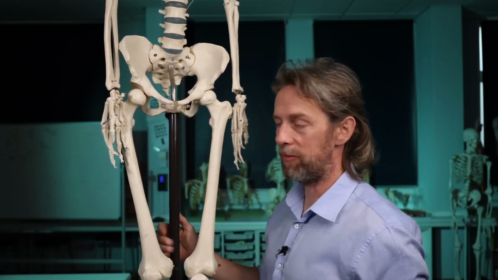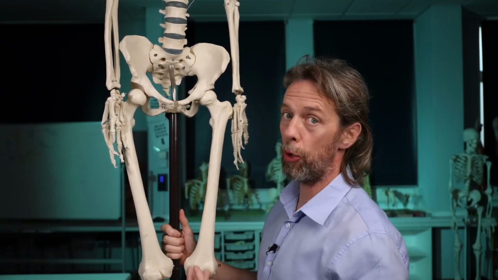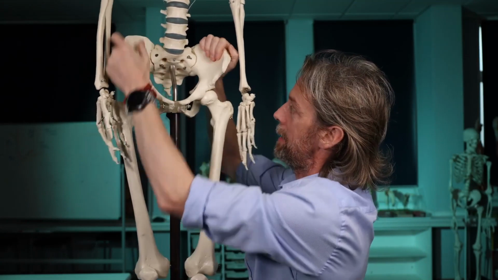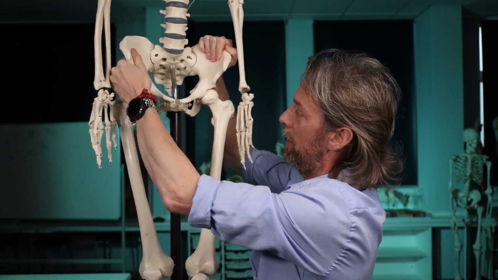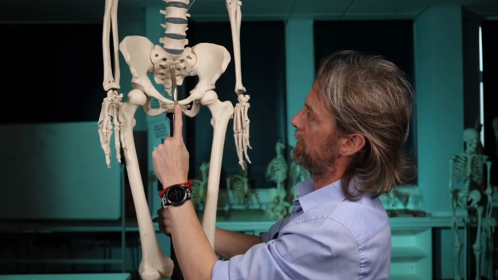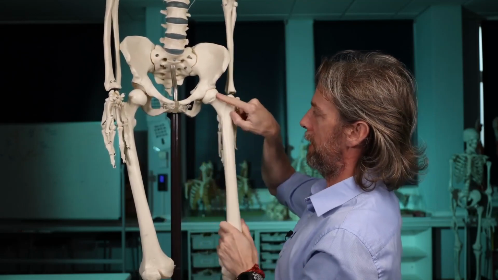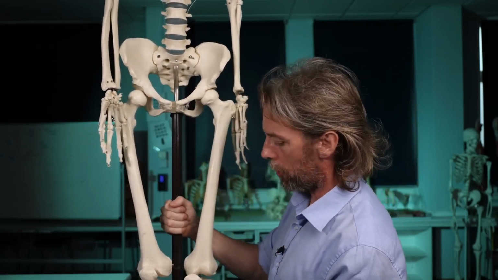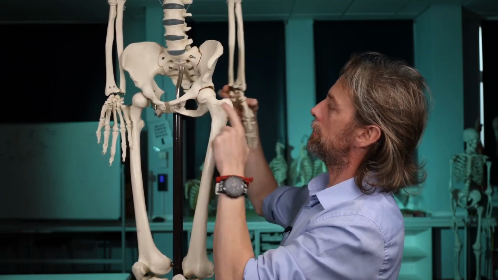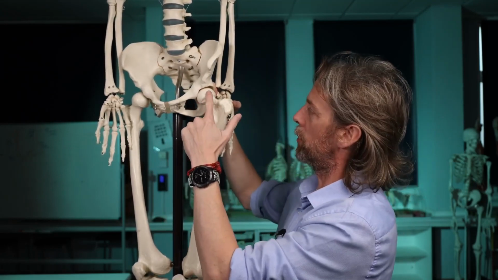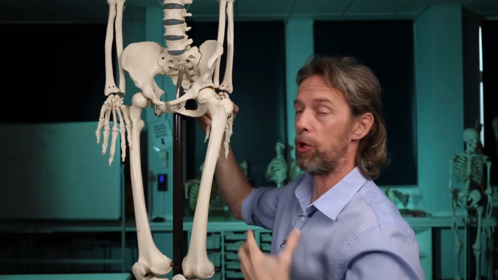So it allows a little bit of movement, but not a great deal. So these bones can move independently of each other a little bit. Pubic symphysis, sacroiliac joint. And then of course we've got the big joint here. Big, strong, stable joint. And this is another ball and socket joint like we saw at the glenohumeral joint.